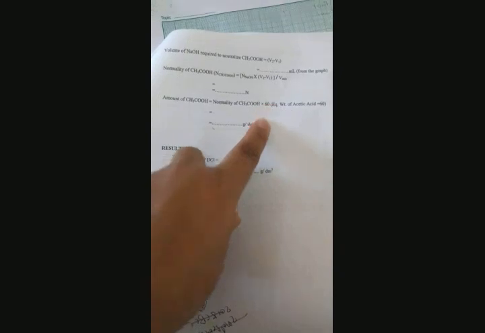Similarly, the volume of NaOH required to neutralize acetic acid is V2 minus V1, as I explained. Normality of acetic acid is given by N1V1 equals N2V2 again. So multiply with V2 minus V1 ml, divided by V mix, where V mix is the volume of acid mixture prepared. The amount of acetic acid is the normality of acetic acid into 60, so you will get so much gram per dm cube. So at the end, the result will be amount of HCl is equal to so much gram per dm cube, and amount of acetic acid is equal to so much gram per dm cube.